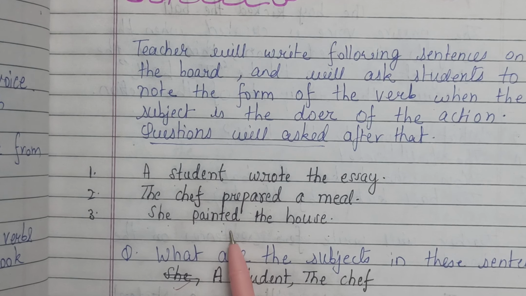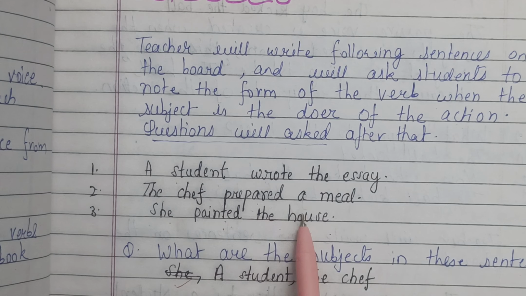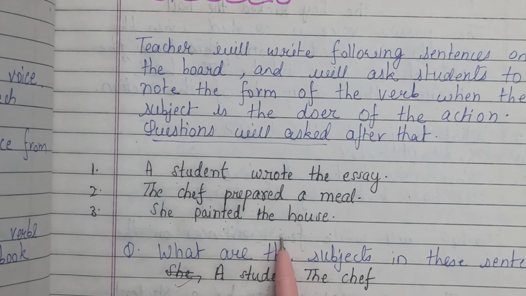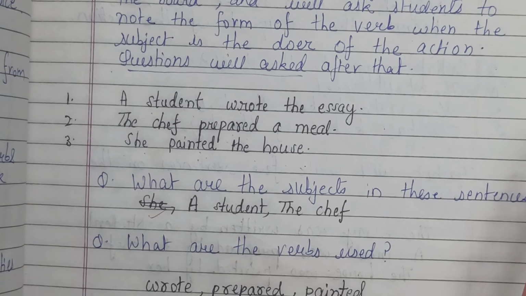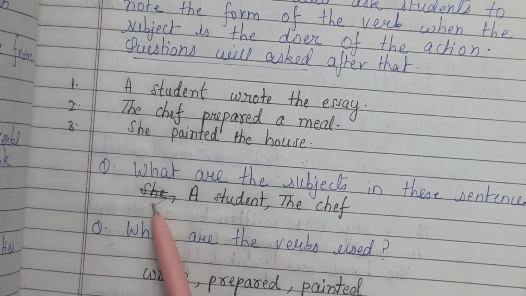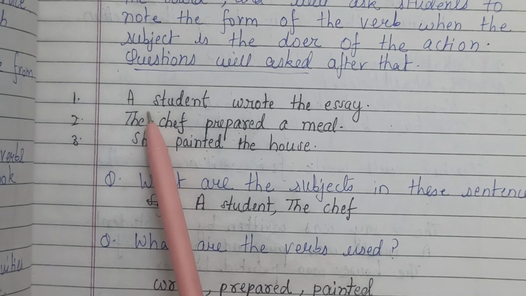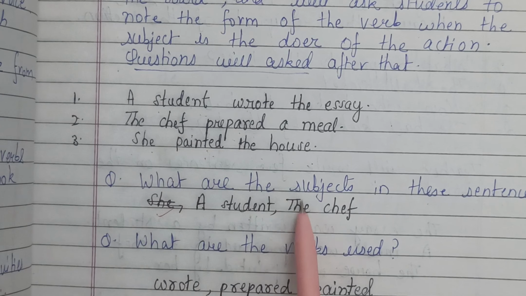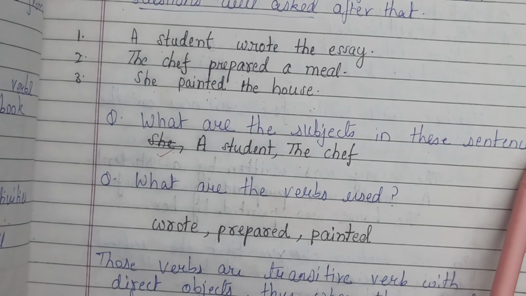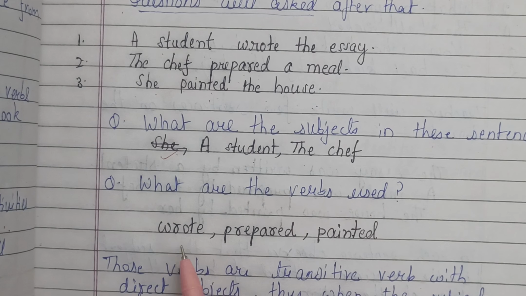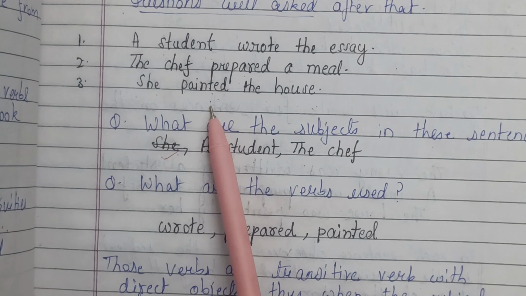So write 3 sentences on the board. A student wrote the essay. The chef prepared a meal. She painted the house. Write the topic active voice. Now you will ask the students what are the subject in these sentences. So students will say a student, the chef and she will be the subject. Now what are the verbs used here? So students will answer wrote, prepared, painted.